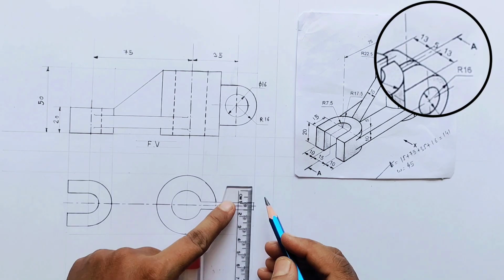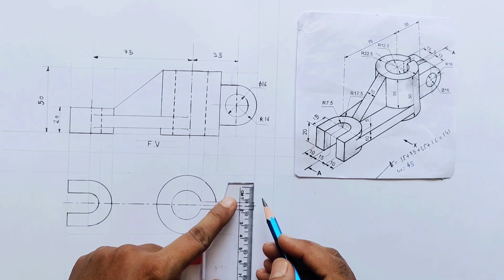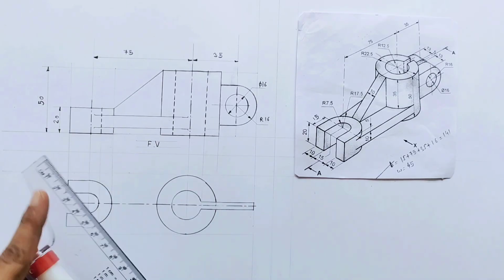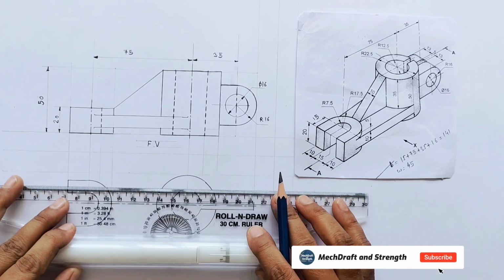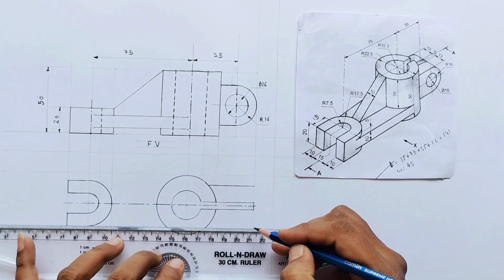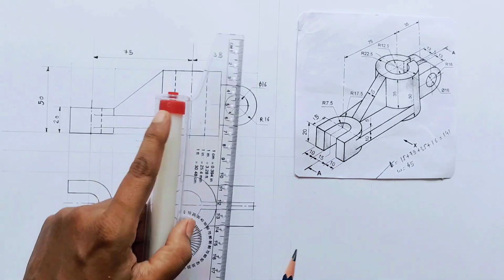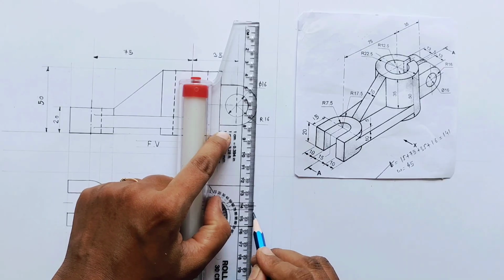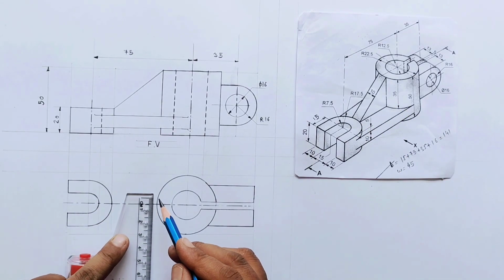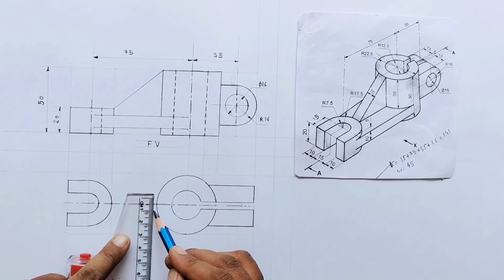Okay, so next move towards the right corner. So from the top view we can see the two plates. The thickness of those plates is 13, so draw that 13 mm and complete it. I have to maintain the distance. Here I erase the middle line.